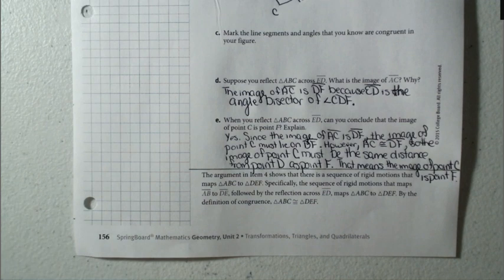The argument in item 4 shows that there is a sequence of rigid motions that maps triangle ABC to triangle DEF. Specifically, the sequence of rigid motions that maps AB to DE, followed by the reflection across ED, maps triangle ABC to triangle DEF. And by the definition of congruence, triangle ABC is congruent to triangle DEF.